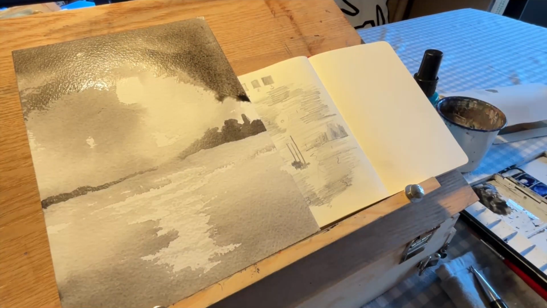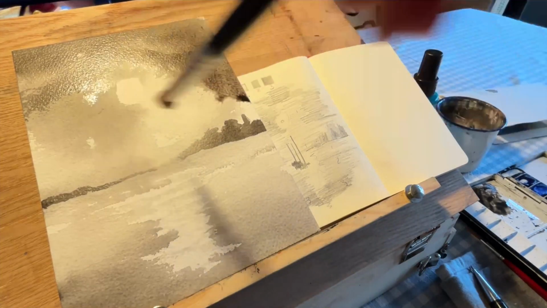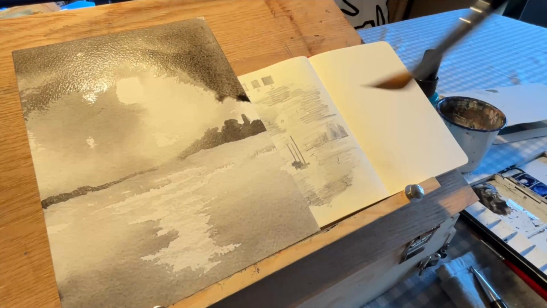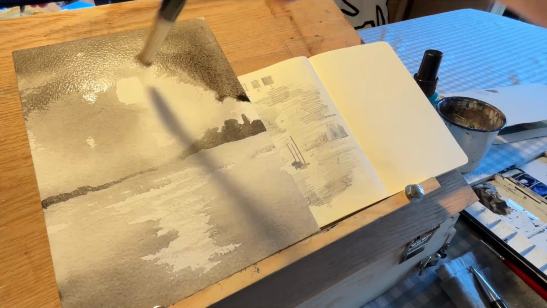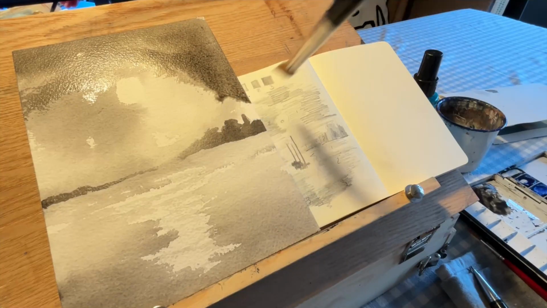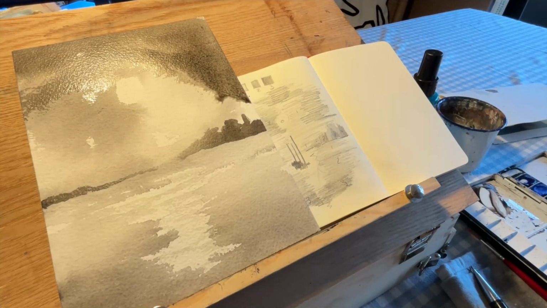What it also does is that it accentuates this contrast between light and dark, and I think that creates some interest and atmosphere in our painting.